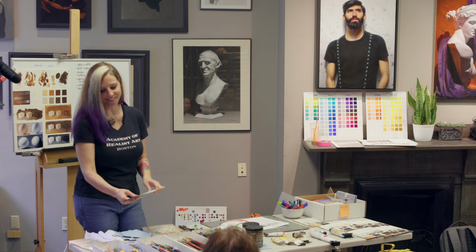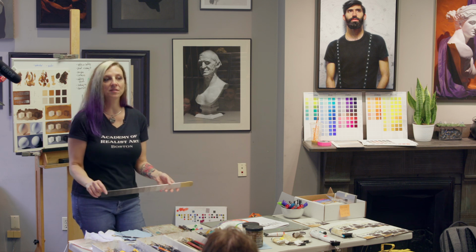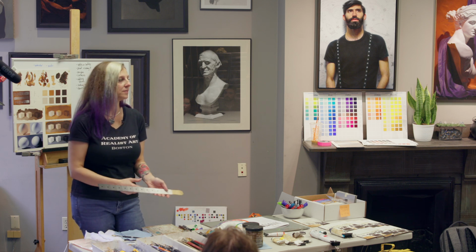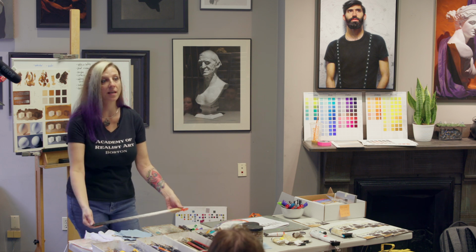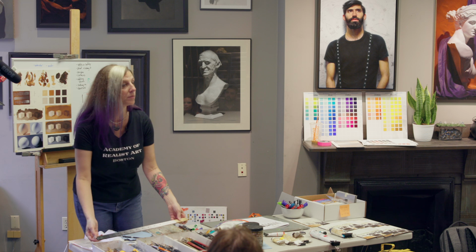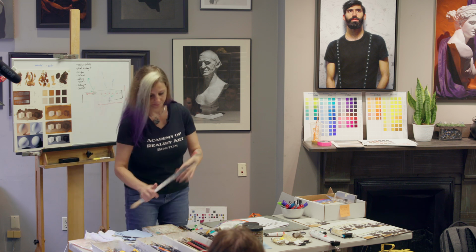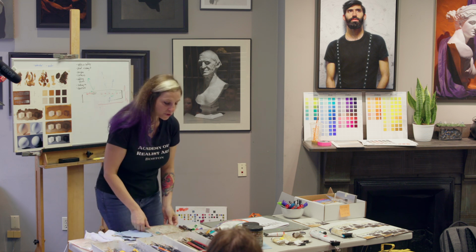See what your capabilities are. And this is going to tell you how dark I can get and how light I can get with my paints, which is a bigger value range than you've been working at so far to this point in charcoal and pencil. Okay? And then we talked about drying time.